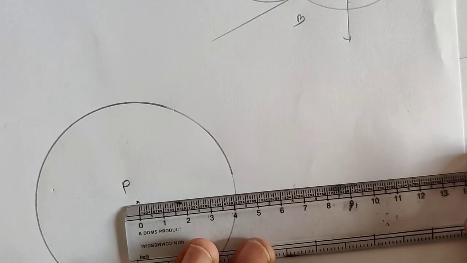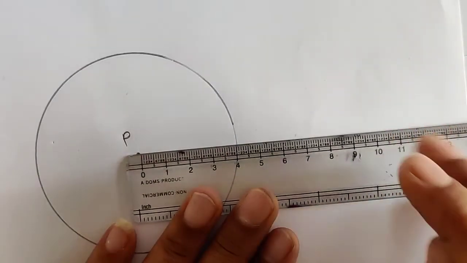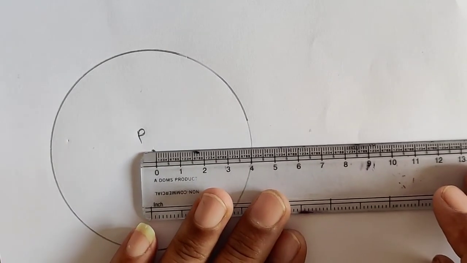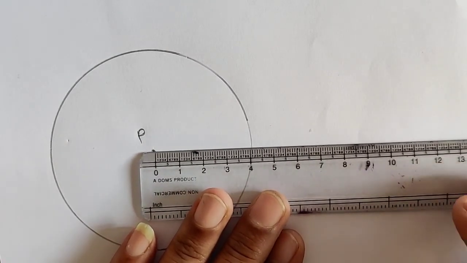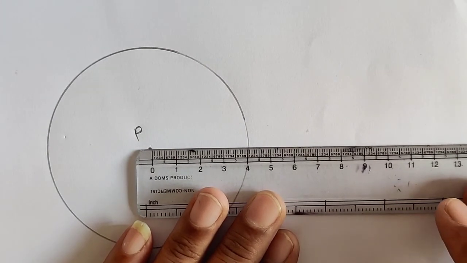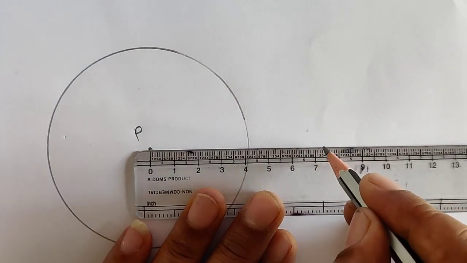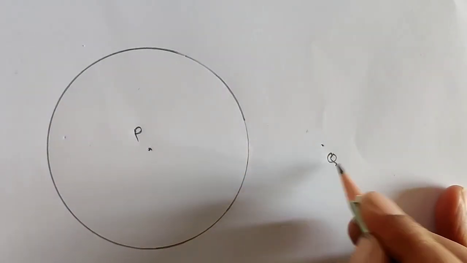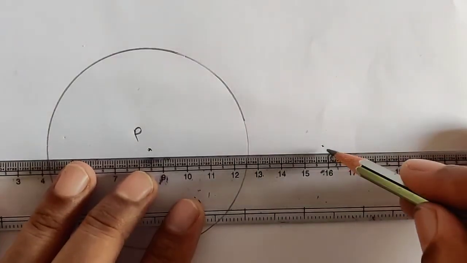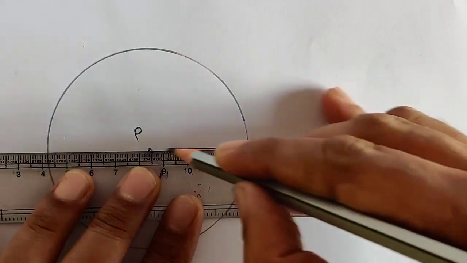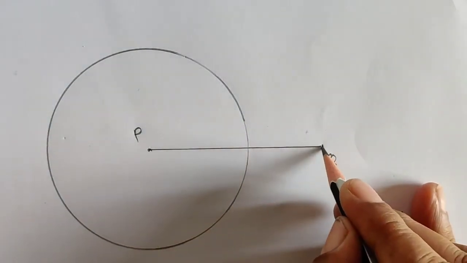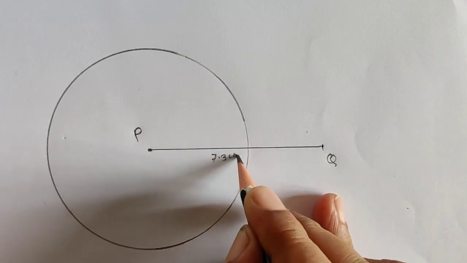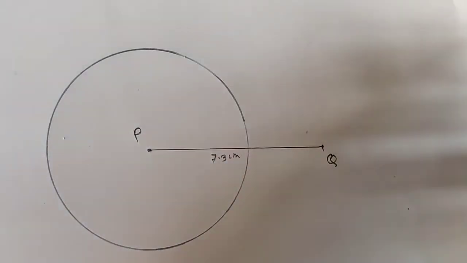So using the scale, measure the distance 7.3 centimeter on the right hand side of the page. On the right hand side, we have to take that point Q at a distance of 7.3 centimeters. So here it is Q. So join this PQ. So here it is point Q, 7.3 centimeter. Now the next step is to bisect that PQ.